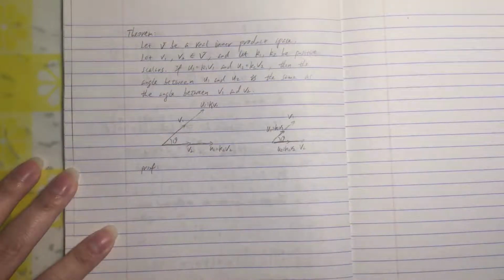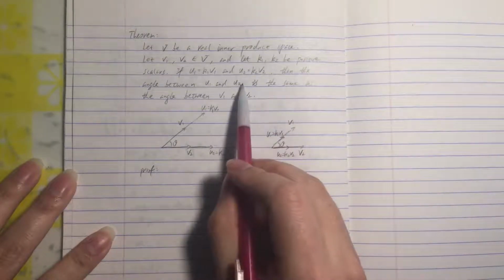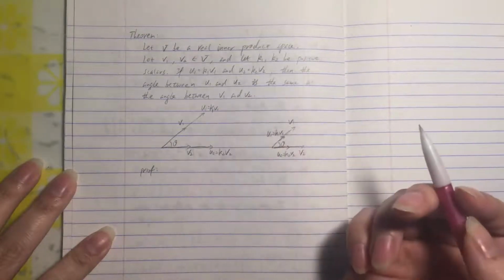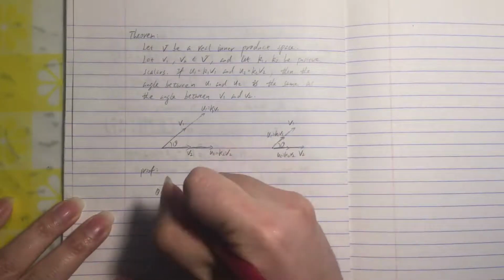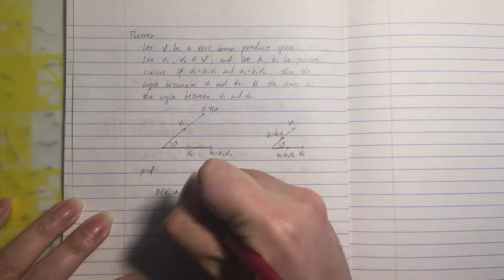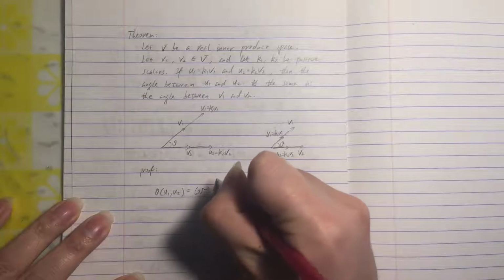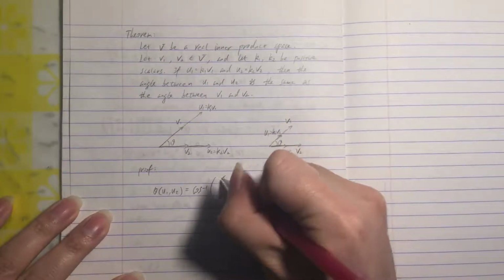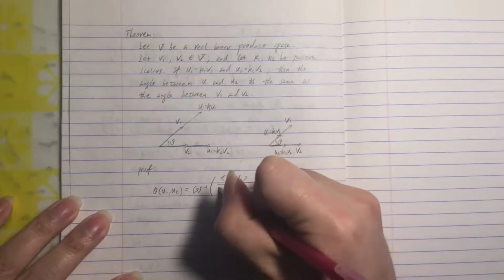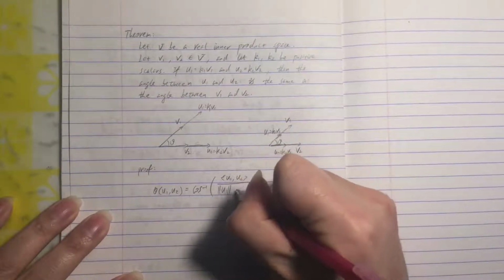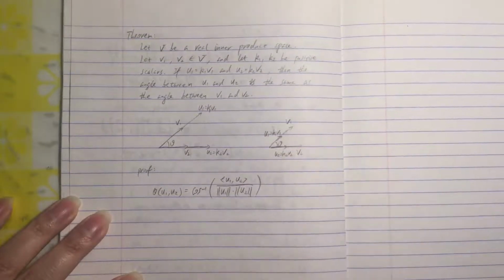How can we prove the theorem here? We try to prove that the angle between U1, U2 is the same as the angle between V1, V2. We know that the angle between U1, U2, by definition of angle, that's inverse cosine of the inner product of U1, U2 over the norm V1 times the norm V2. That's how we define angle between two vectors.